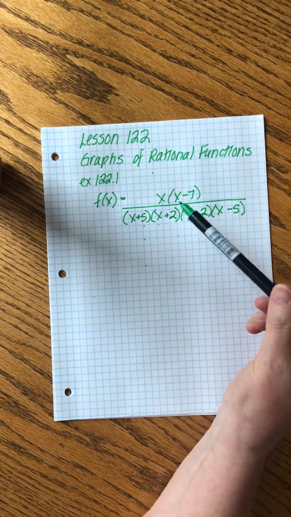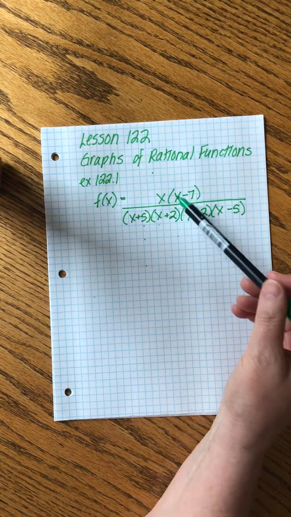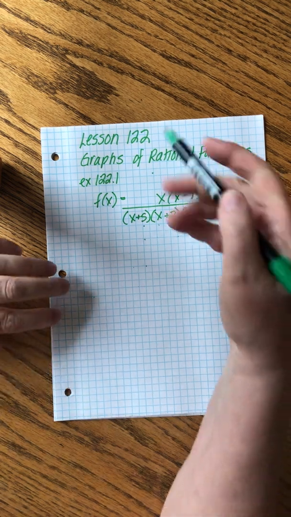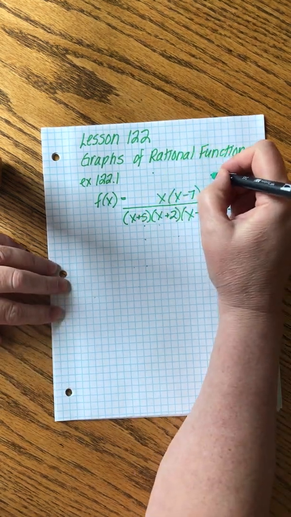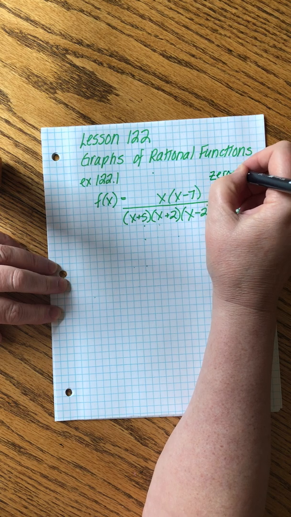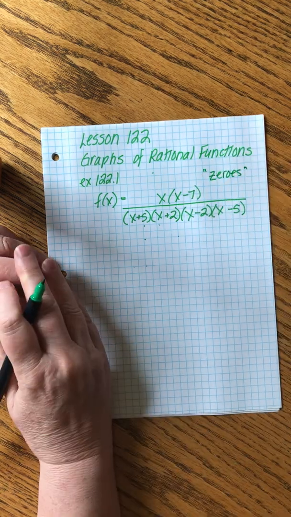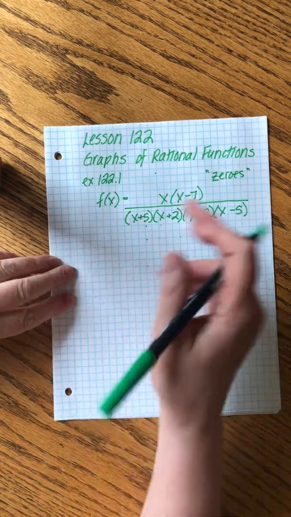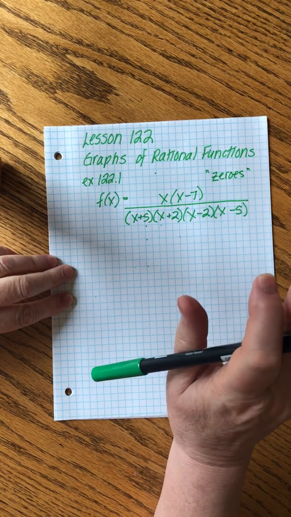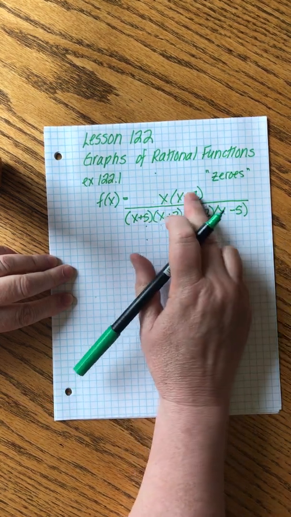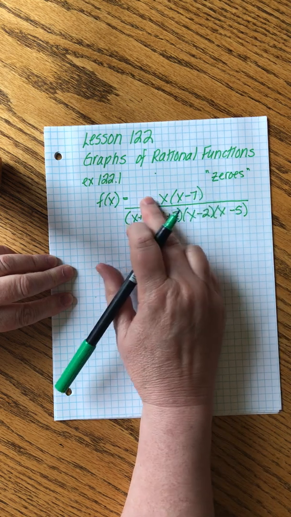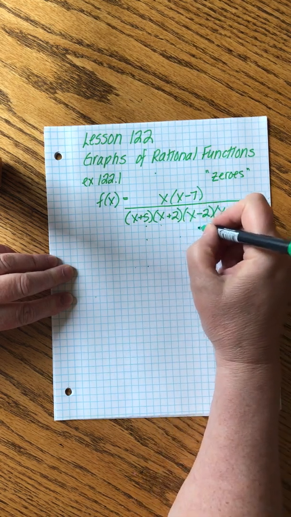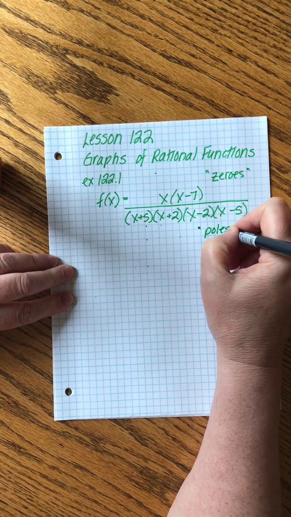But when we have our function factored like this, it's going to make it easier to understand. The numbers in our numerator, we are going to call the zeros. And what we're going to find is that our graph is going to cross the x-axis at every zero. I'll repeat that as we go so you don't have to write it down now. These numbers we'll be able to call our zeros, and they will create the crossing points on our graph. These numbers are called the poles.